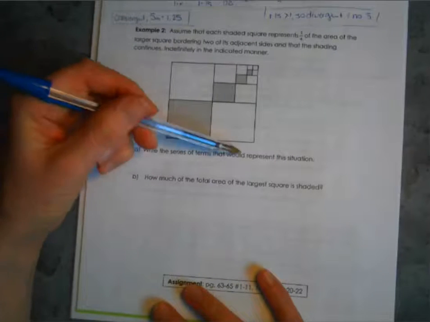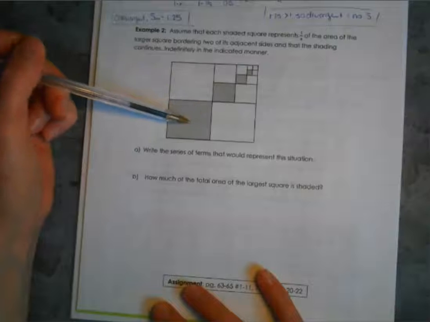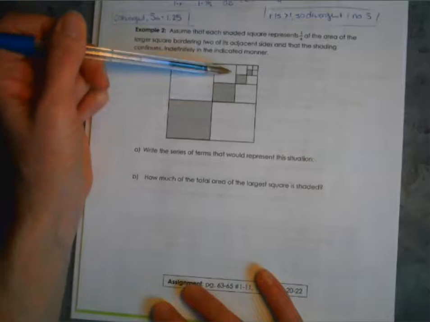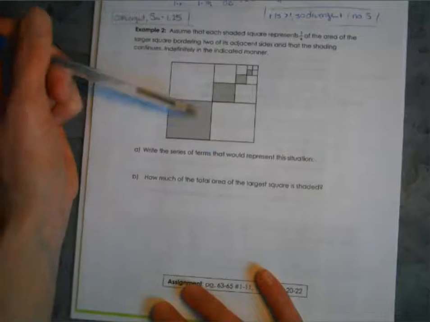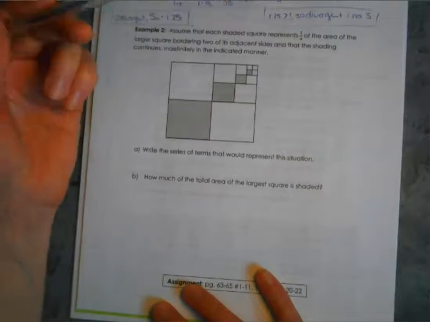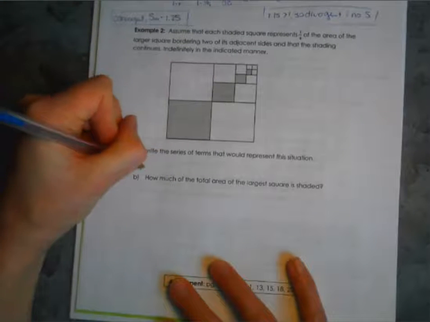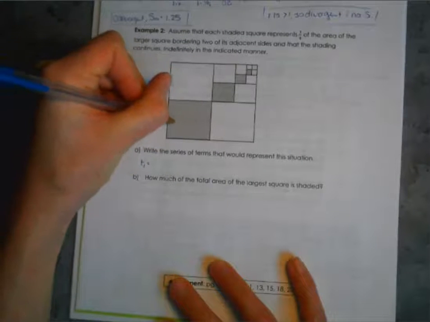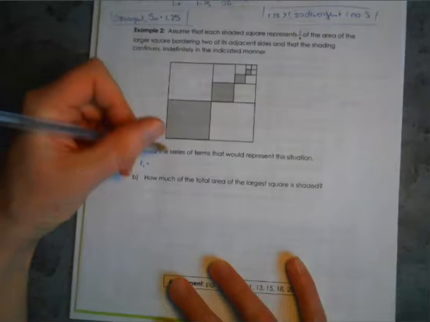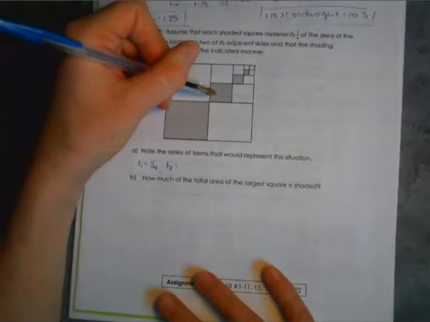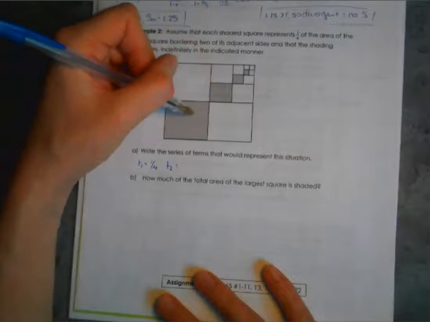So if we want to represent this situation, we don't want to keep saying like, yes, this is 1/4 of the bigger square and this is 1/4 of the smaller square. But if we write that as a series of terms, we're just going to be writing 1/4, 1/4, 1/4. So we want to keep all of these squares in reference to the larger square. So T1, this square is 1/4, so 1 out of 4 parts of the larger square. T2, this square is 1/4 of one of these quarters.